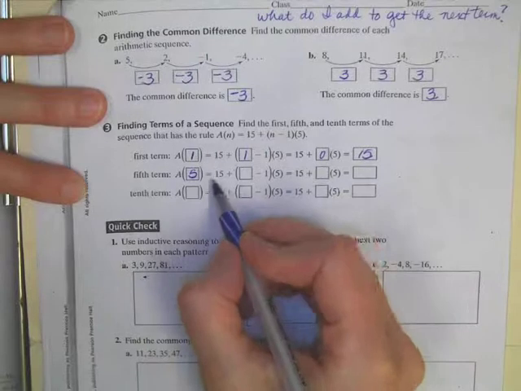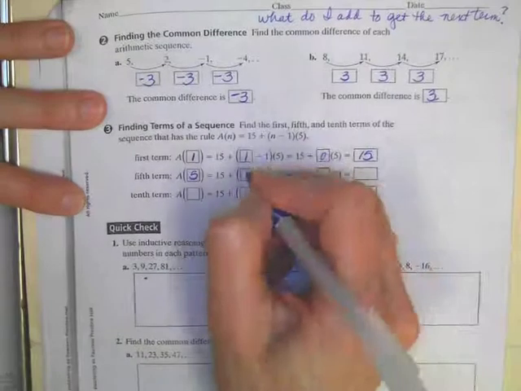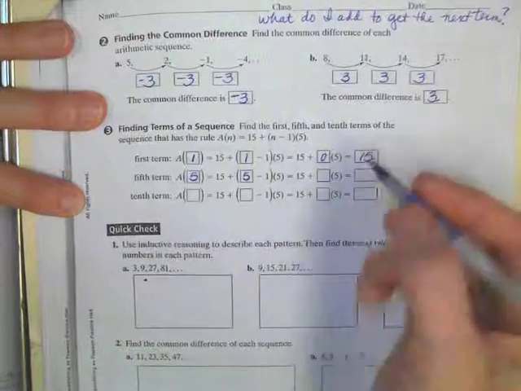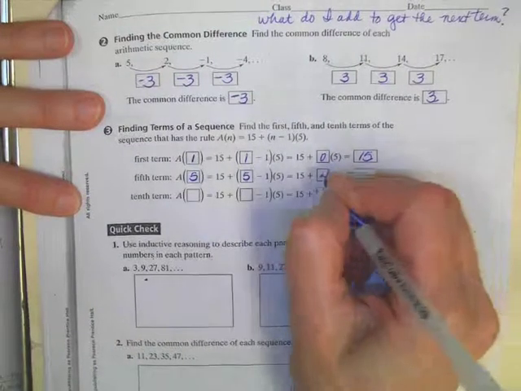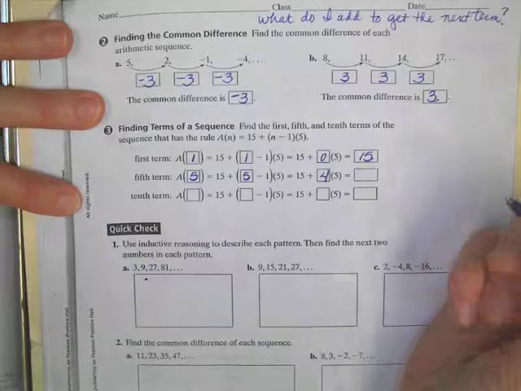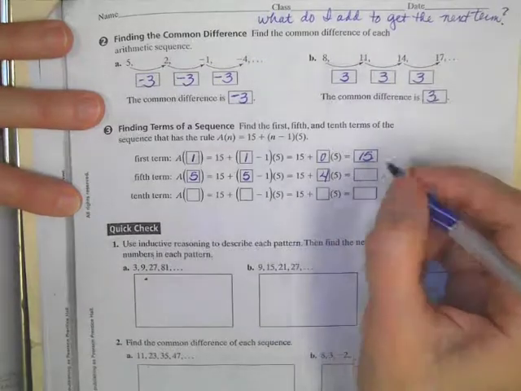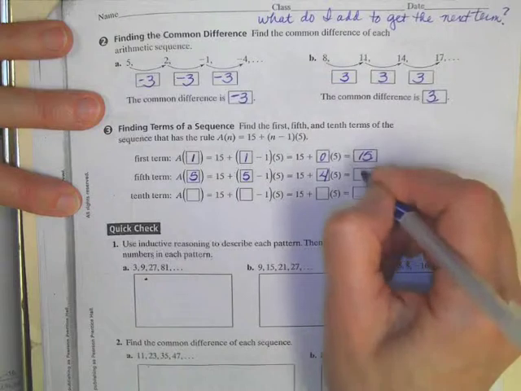The fifth term, a of 5, is 15 plus the quantity 5 minus 1 times 5, so 15 plus 4 times 5, which is 20.